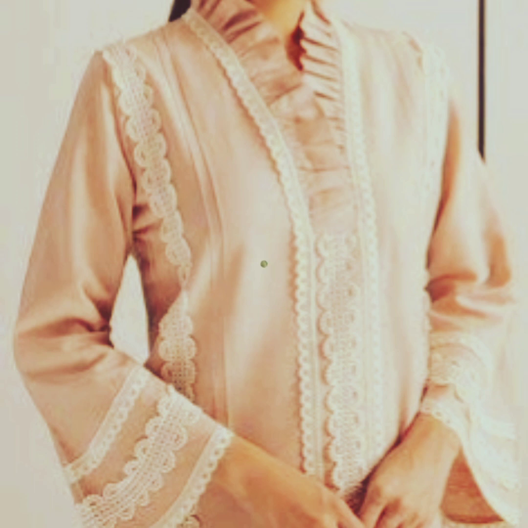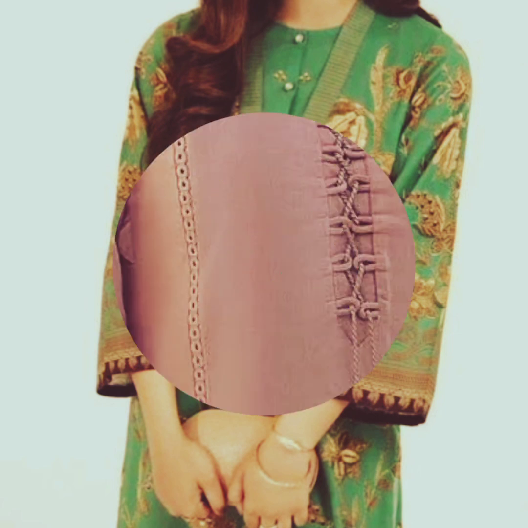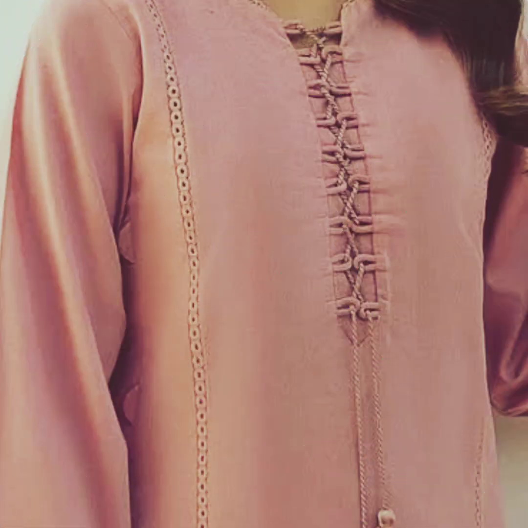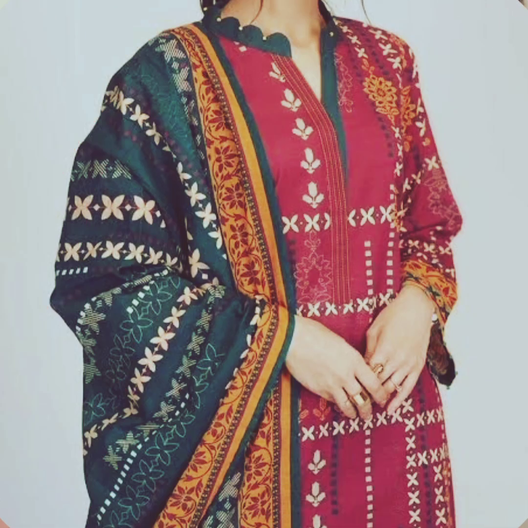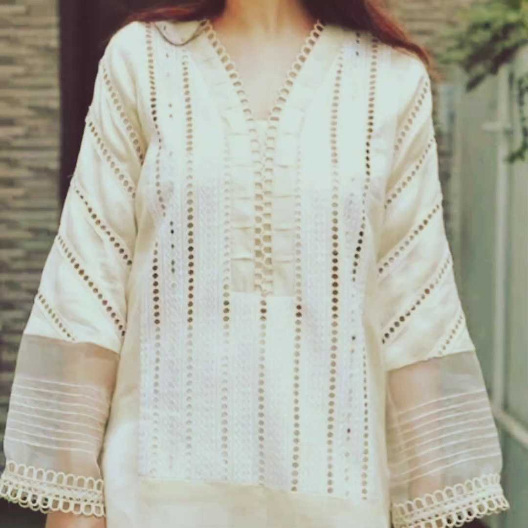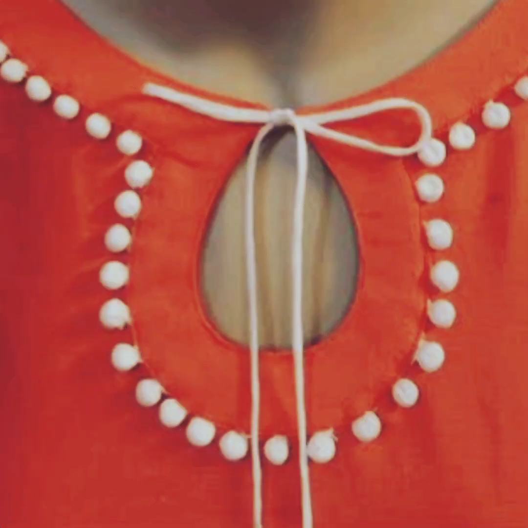Round neck: a simple, classic circular neckline that suits most body types and can be adorned with embroidery or embellishment. V neck: this neckline dips down in the front, forming a V shape. It's a versatile design and can be deep or shallow, depending on personal preferences.